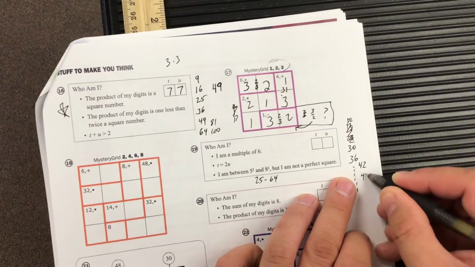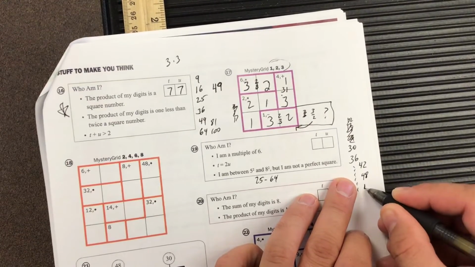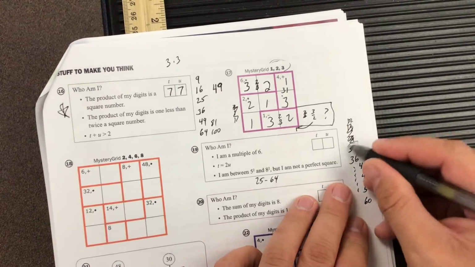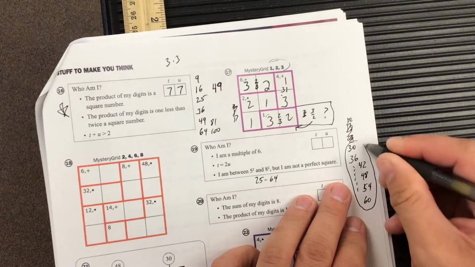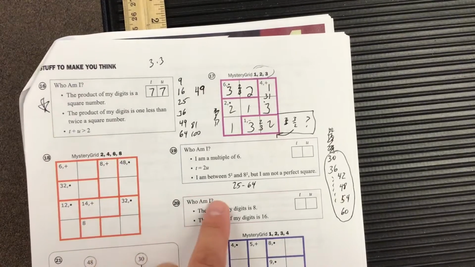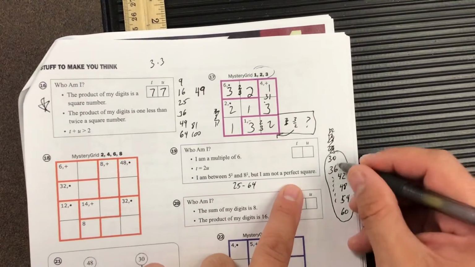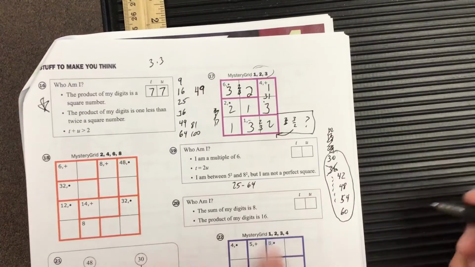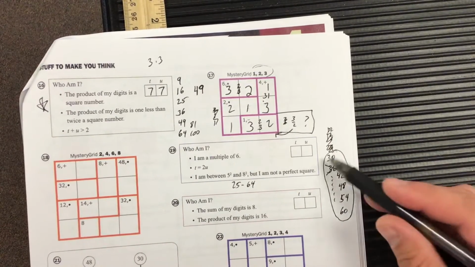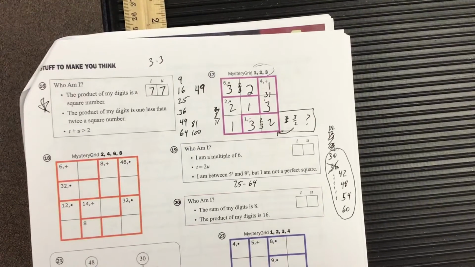All right, so I could start 30, 42, 48, 6 times 9, 6 times 10. So here's my options. It says I am not a perfect square, so that eliminates 6 times 6. So we have 1, 2, 3, 4, 5 choices. And again, I like to kind of draw it out so I got a visual.